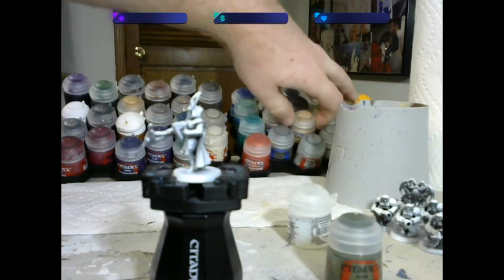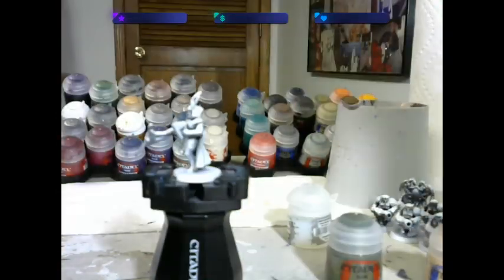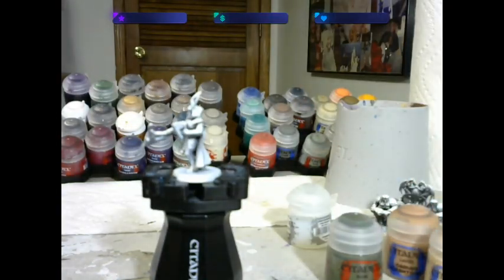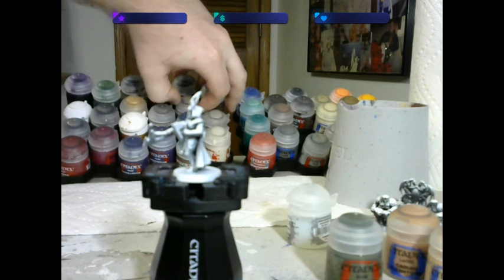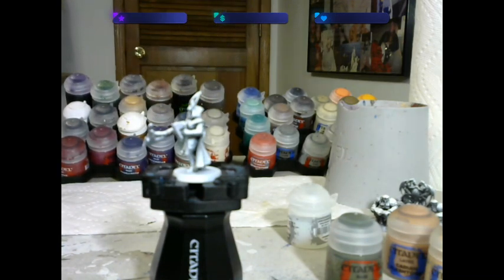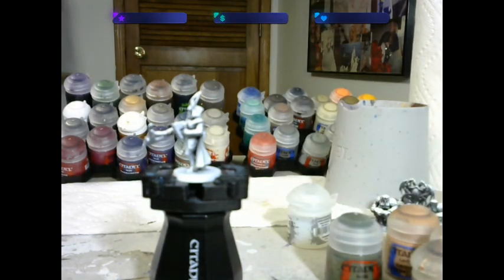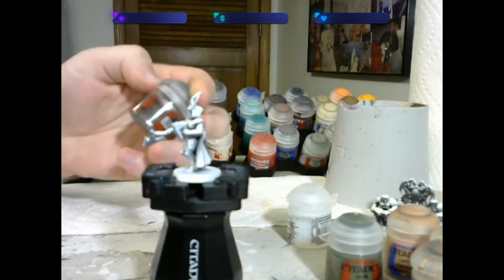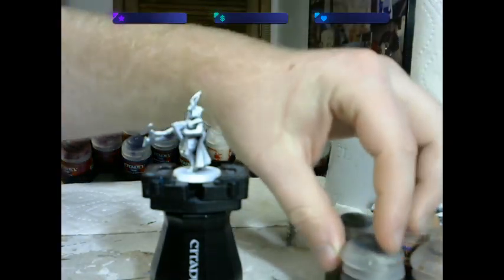And Cadian. Because I'm a sucker for this stuff, this bronze color. Maybe at the base coat we'll do Leadbelcher.